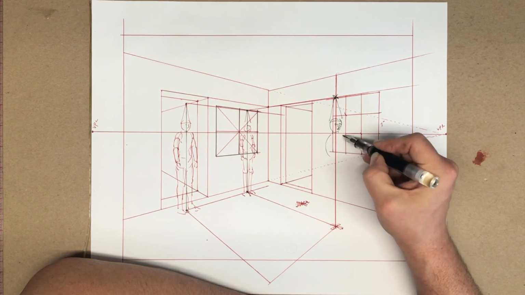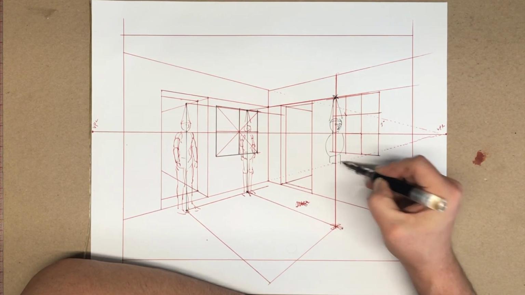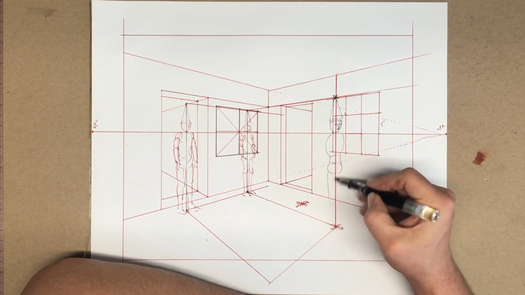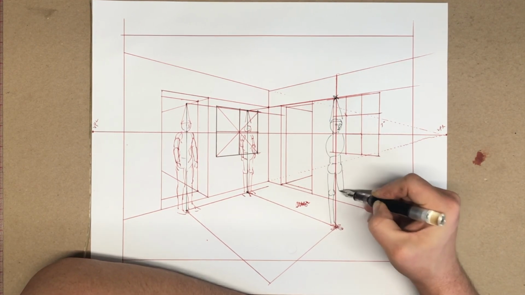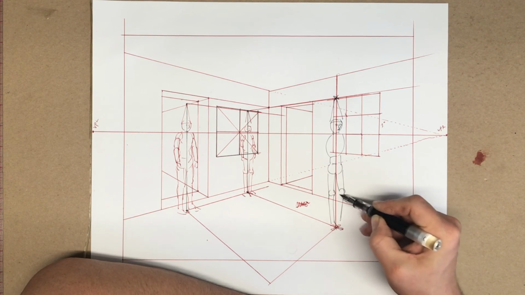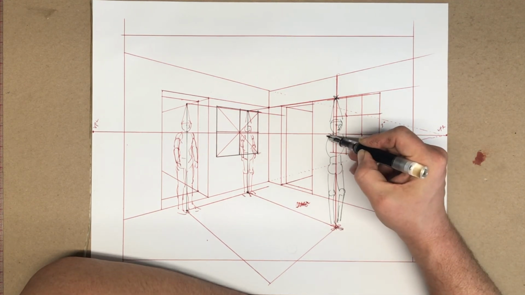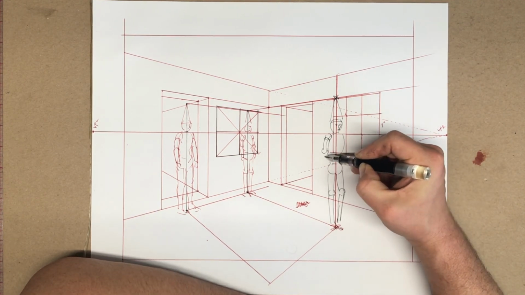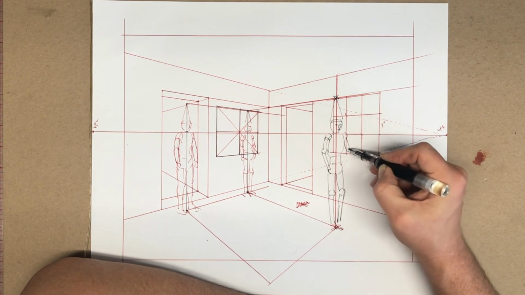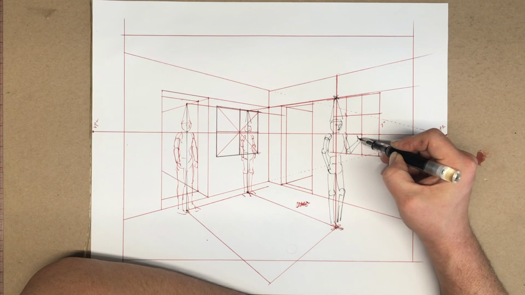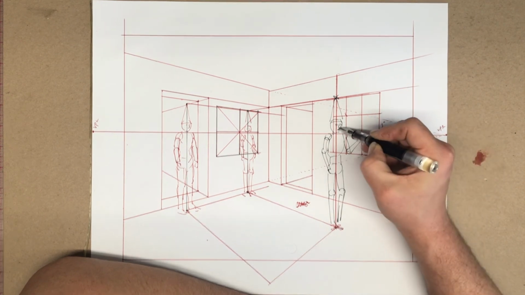Let's give our character a little more detail. He's larger, he's closer to us. Here is our next character, standing closer to us. Thumbs up.